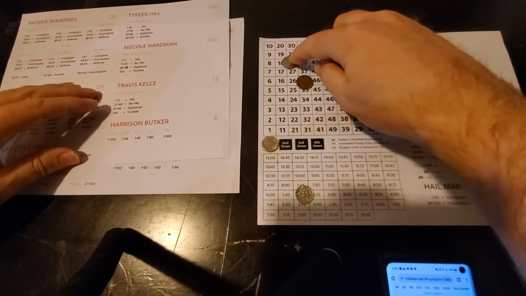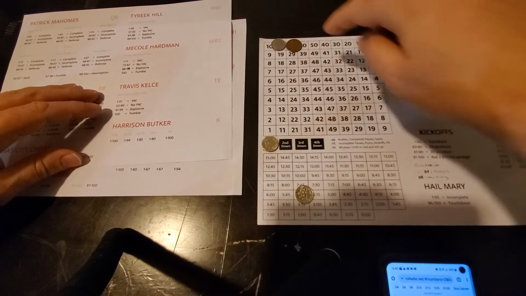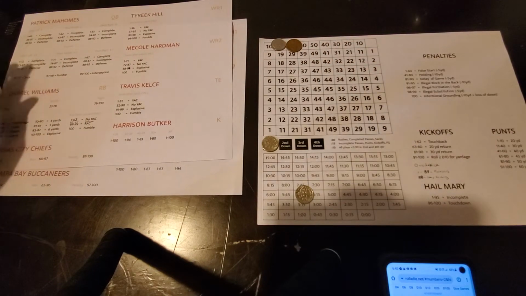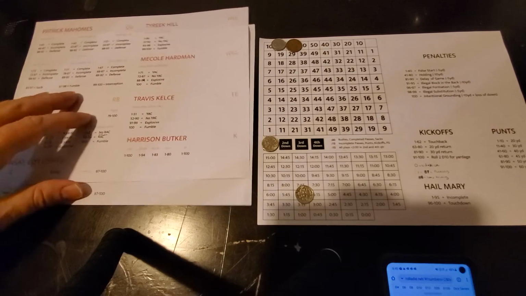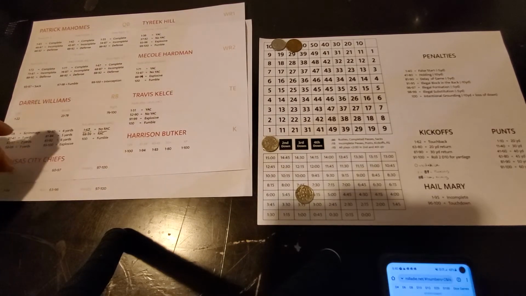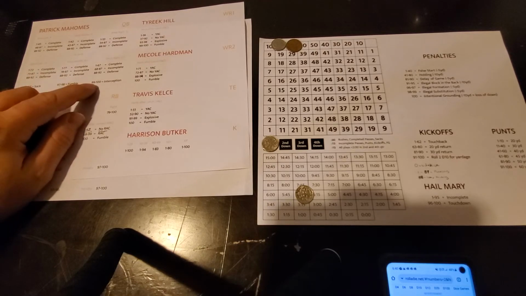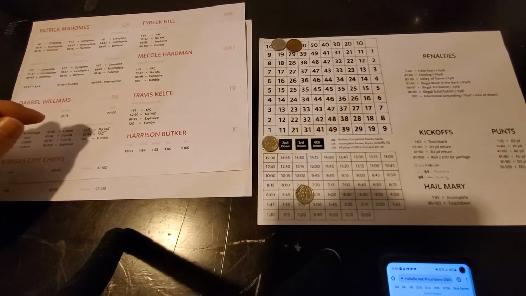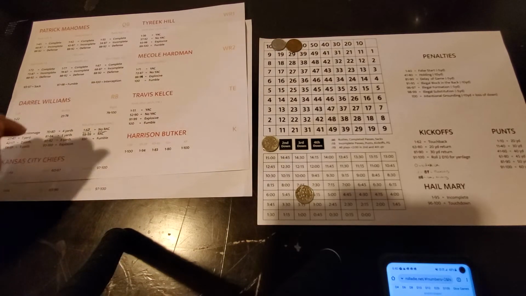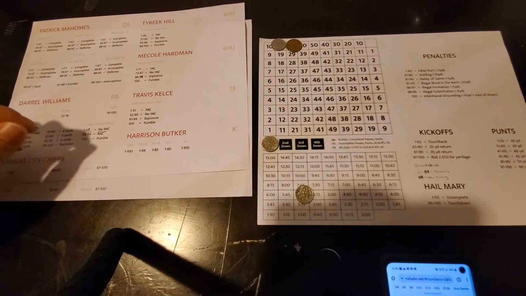And we'll see what they can do here. So starting from their own 20, Kansas City has the ball back in their hands. It's a 35. It's a pass to the short middle. A 99. Another pick. Can you believe it? Another pick for Mahomes. I think this one went off of Kelsey's hands into the air and got picked off.